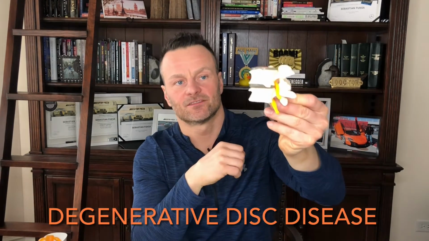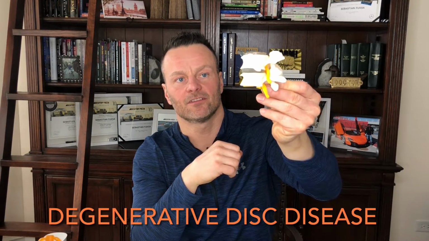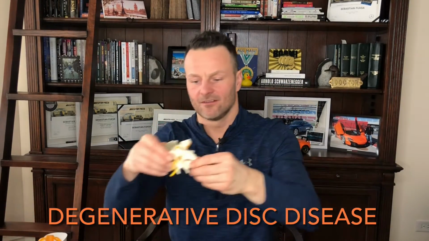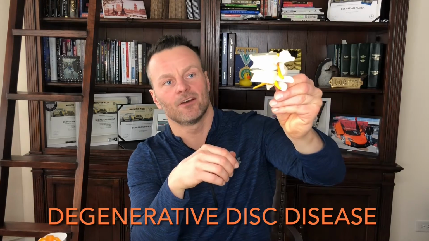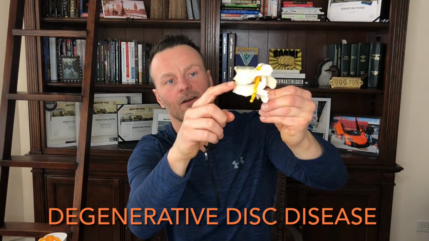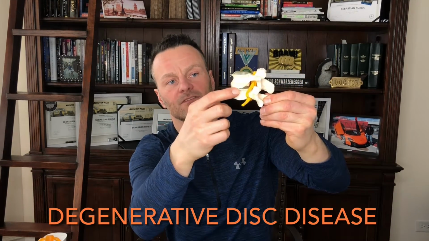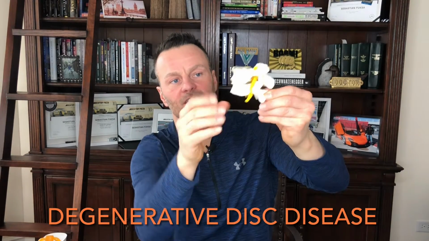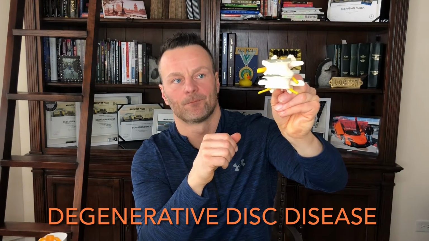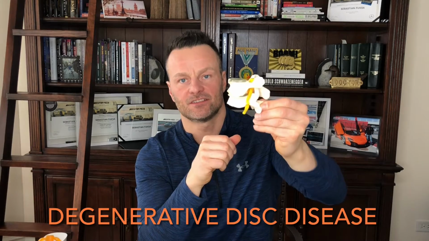Now we've got about a decade or even a decade and a half of wearing and tearing. And here we're talking a few decades now. Now this is really worn down and you can see the bone degenerating as well, trying to fuse everything together because it's so worn down. So that's degenerative disc disease.